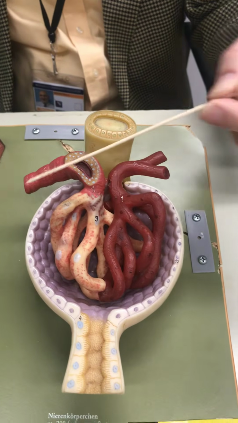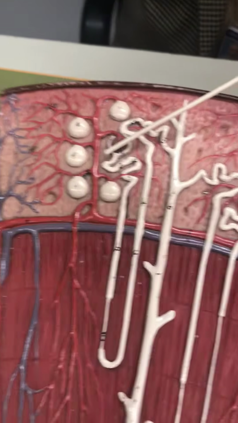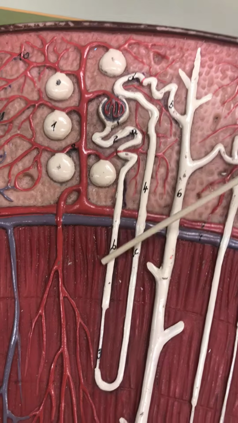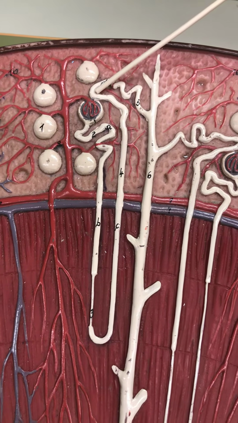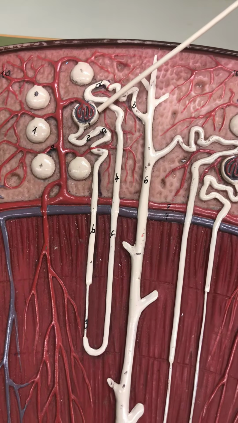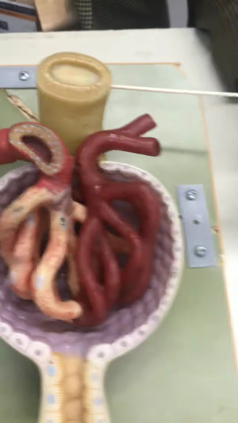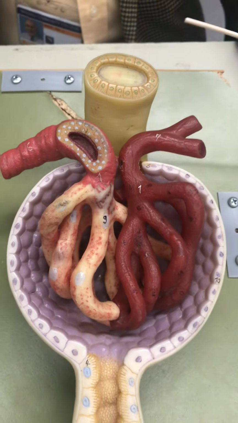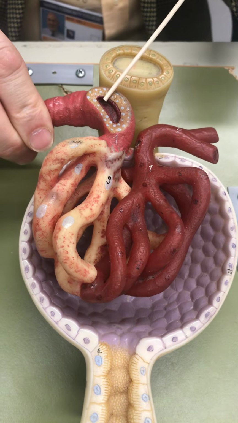So let's slide over here. This one that we were using. Here's the PCT, there's the descending loop, ascending, and see the little piece of the DCT that comes back and kisses it? That little piece of DCT is this. And it's there because it wants to talk to this.